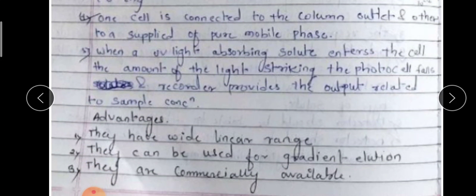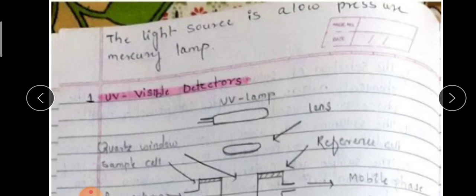What are the advantages? They have a wide linear range. They can be used for gradient elution. They are commercially available. Here the UV source or UV lamp used is nothing but a low pressure mercury lamp.